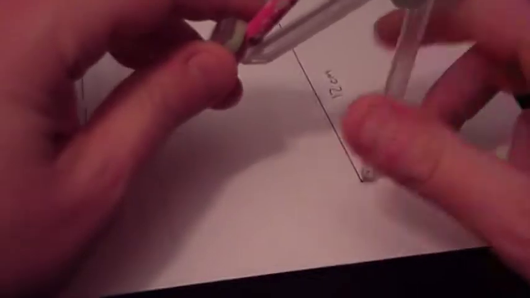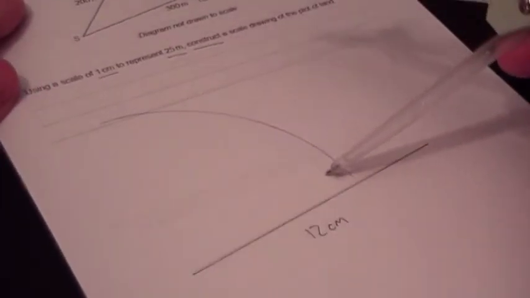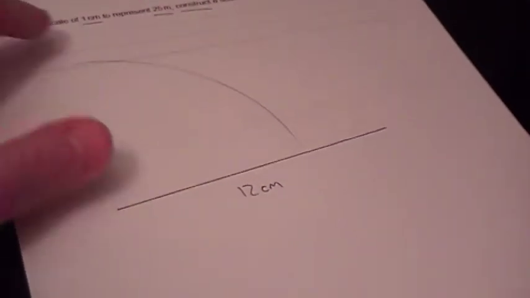I can put my compass point on the end of the line, and then I can make a nice swooping arc, like so. So this arc is all the points that are 8 centimeters away then from this end.